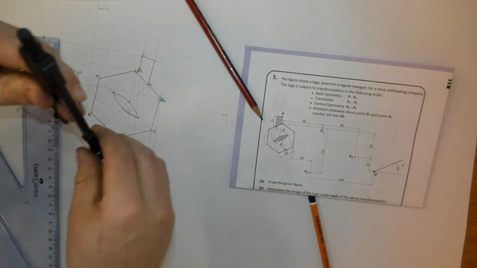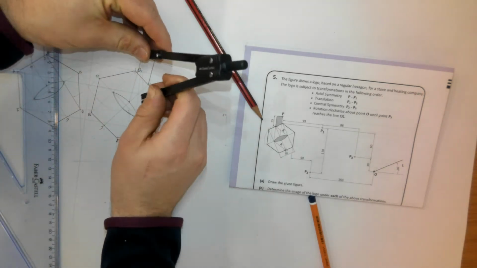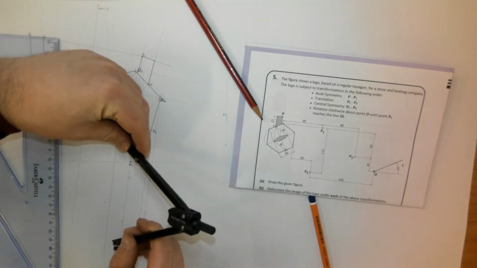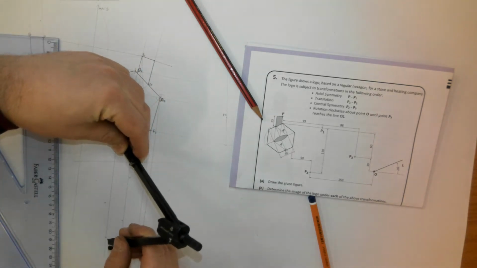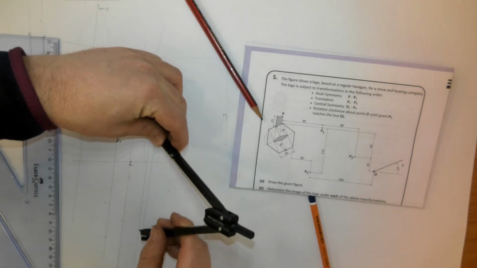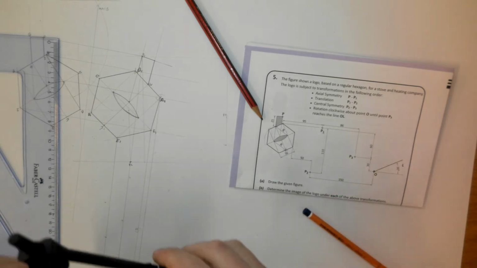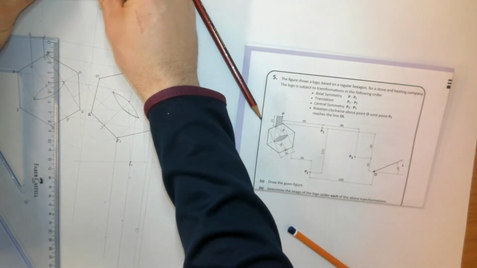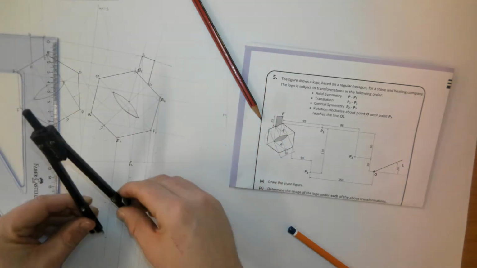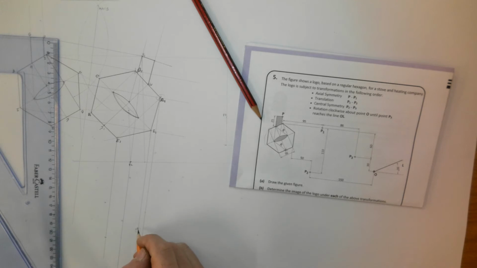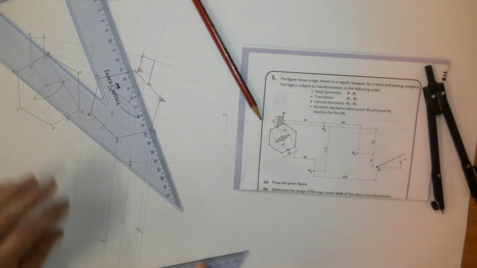So I'm going to set my compass to the distance between P1 to P2, and that's the distance E moves. F will be in approximately this area, but I know it should be 36 long, so I set my compass to 36 and I'm going to swing from that there, and that's where F2 is, that's where E2 is. Right, so I'll do this at lightning speed now.